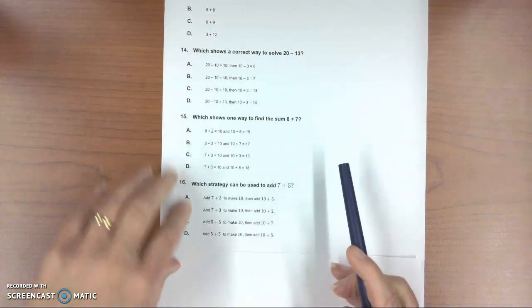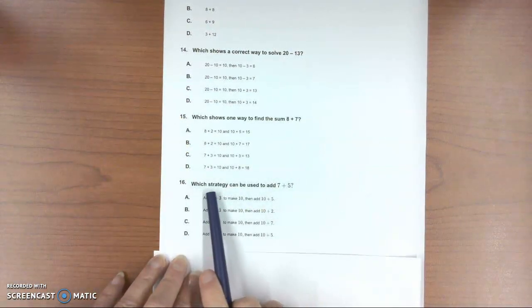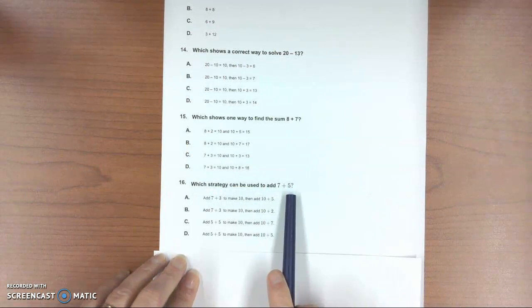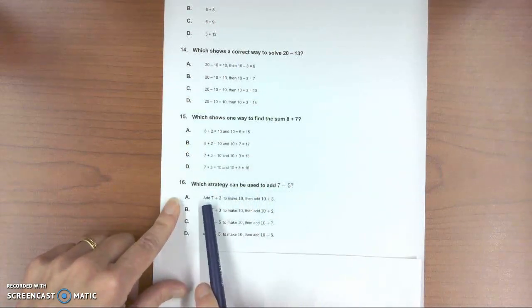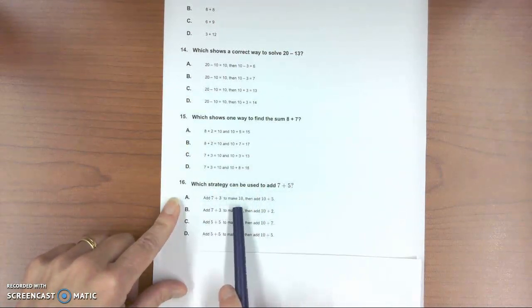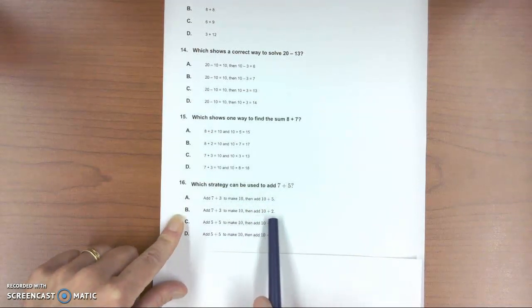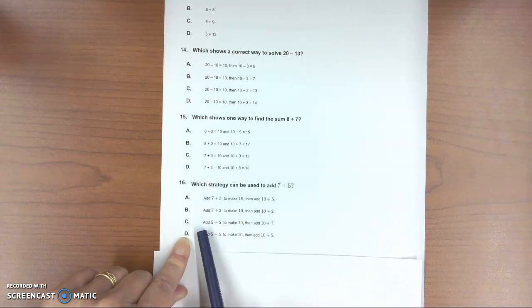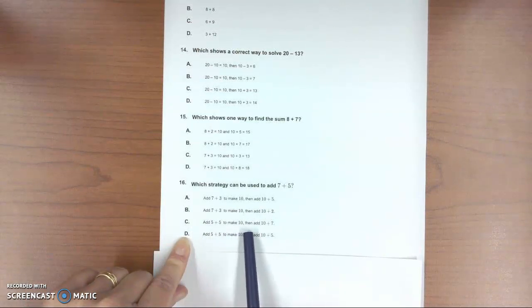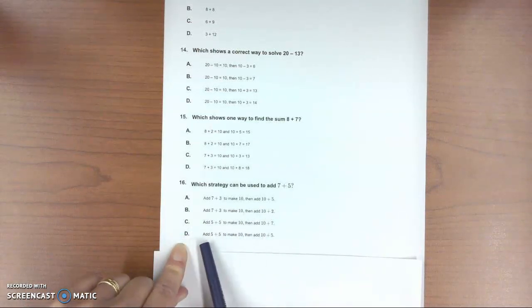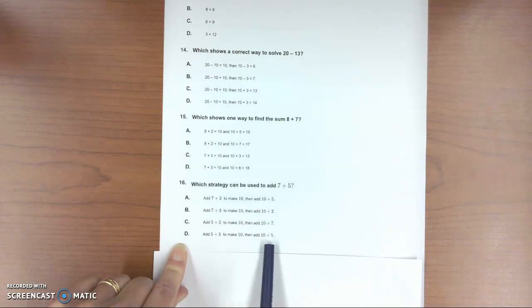Problem 16. Which strategy can be used to add 7 plus 5? A, add 7 plus 3 to make 10, then add 5. B, add 7 plus 3 to make 10, and then add 2. C, add 5 plus 5 to make 10, and then add 7. D, add 5 plus 5 to make 10, then add 5.